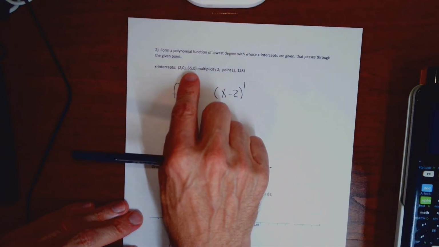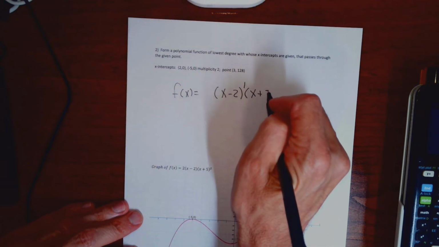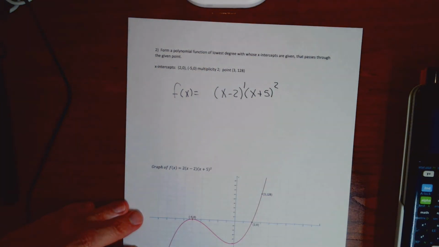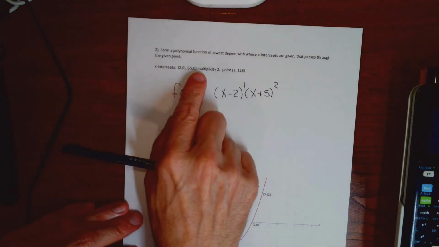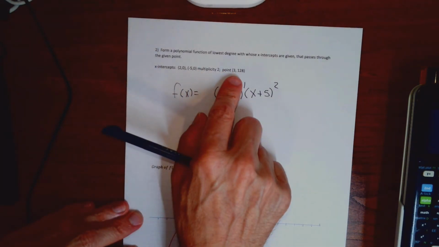To have an x-intercept of (-5, 0) with multiplicity 2, I need a factor of x plus 5 with an exponent of 2. That will have the right multiplicity and the right x-intercepts, but there's little chance that it's going to go through the point (3, 128).